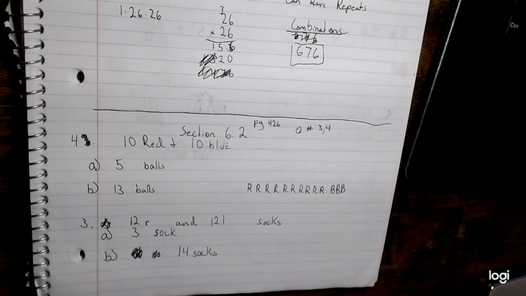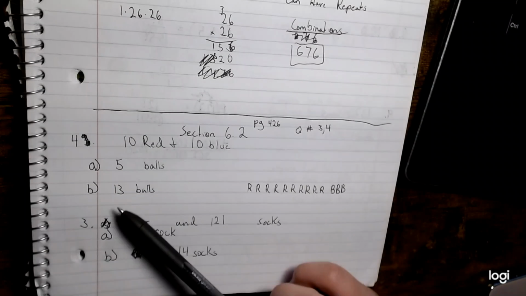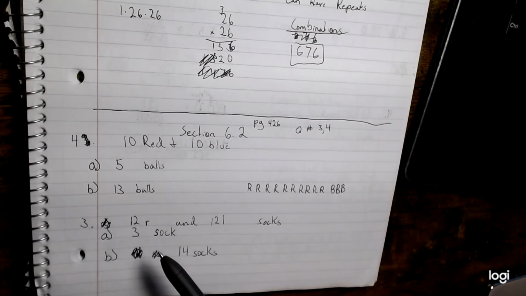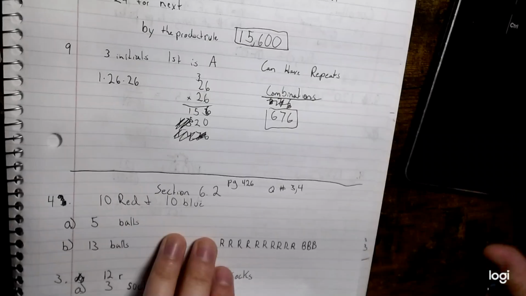So in order to get 3 blue balls, she will have to pull 3 more out. That leads us to this conclusion that she will have to pull out exactly 13 balls in order to be sure that she pulls out at least 3 blue balls. And there you have it. Section 6.2 is finished. We'll hop on to our next section.